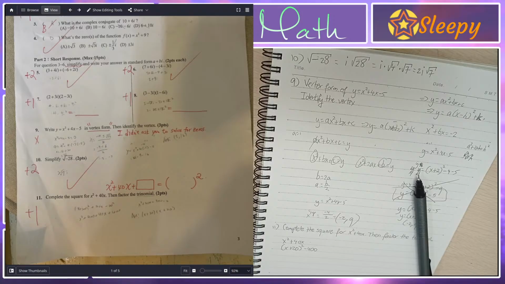Can you just give one example? So this you have to factor. How do you do that?